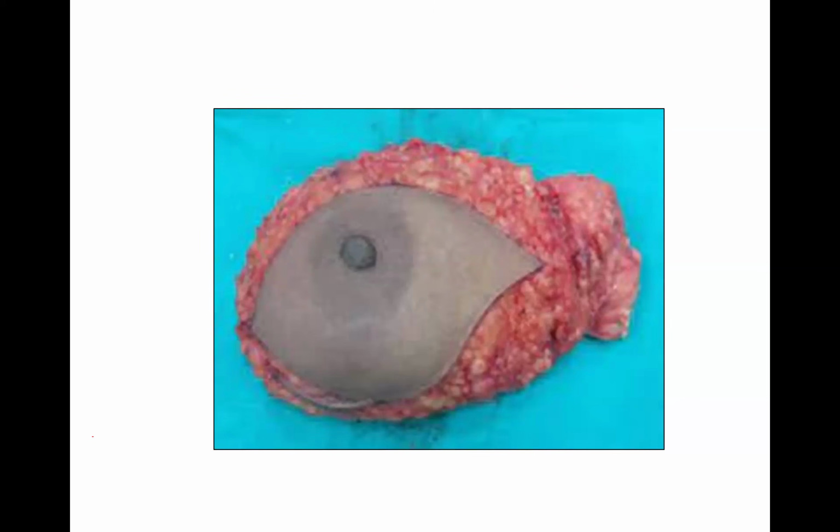So tell me what is preserved in a modified radical mastectomy and what is dissected? Sir, in modified radical mastectomy, the structures resected are the entire breast tissue, nipple areolar complex, and axillary nodal levels 1 and 2 usually, and pectoral fascia, sir. Pectoral muscle is preserved in MRM, sir.